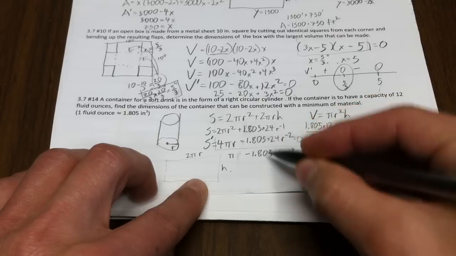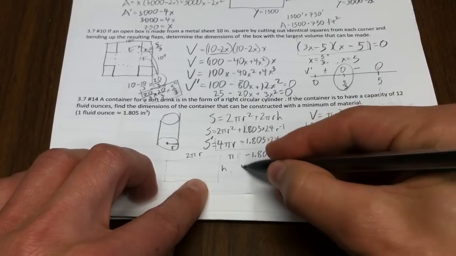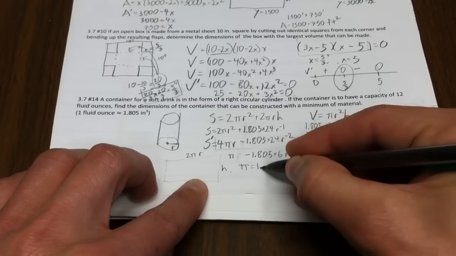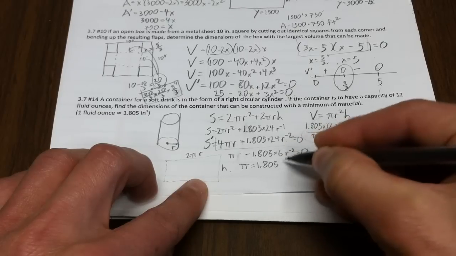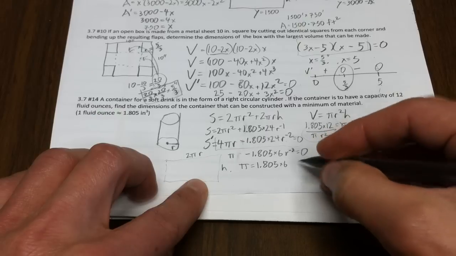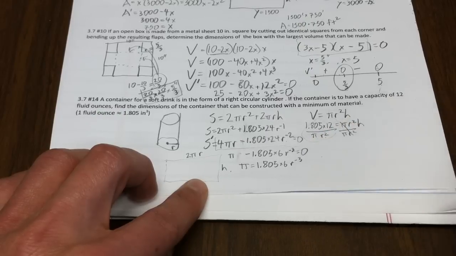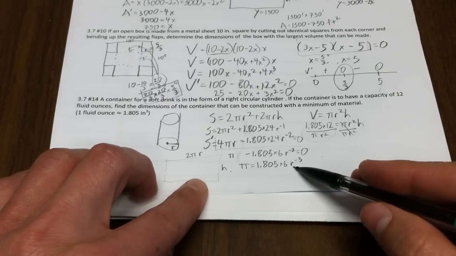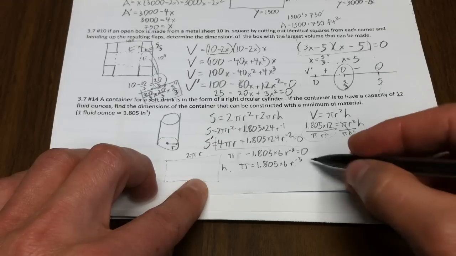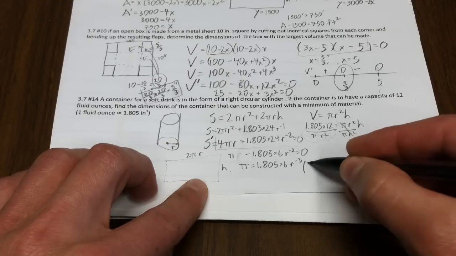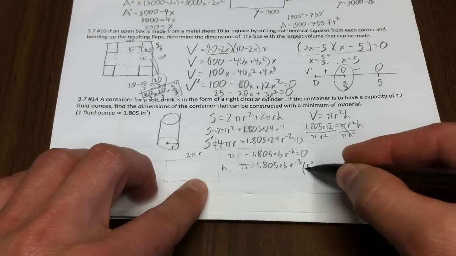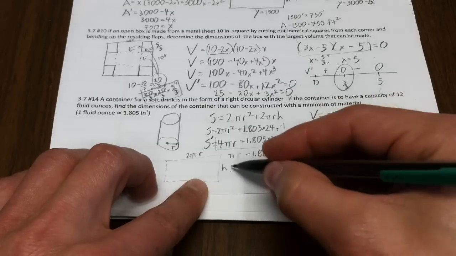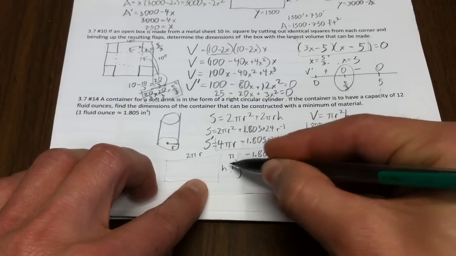Now I could really add this to both sides. That would be a nice sneaky trick. Wouldn't it now? Now, I'd really rather this wasn't in the denominator, so maybe I could now multiply both sides by r to the third, and I don't want this pi over here because I'm going to get r to the third over here.